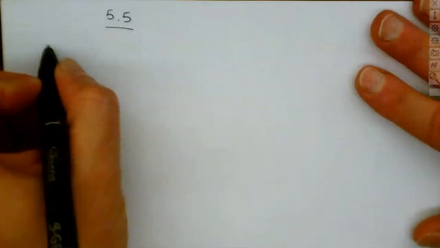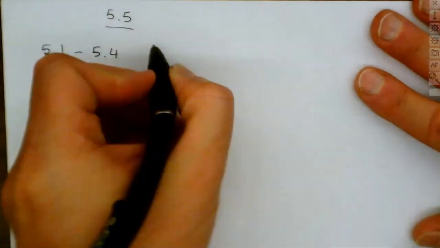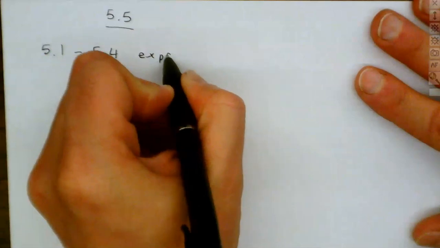Now, in 5.5, we have equations. The other sections, we had what were called expressions. So let's just take a moment to just review the difference between an equation and an expression. So 5.1 through 5.4, these were expressions.